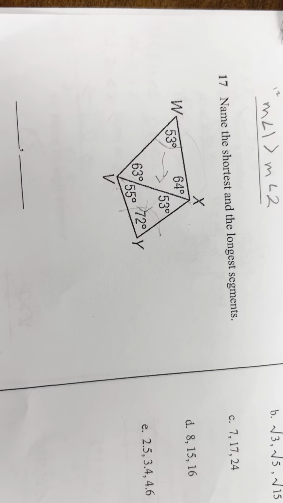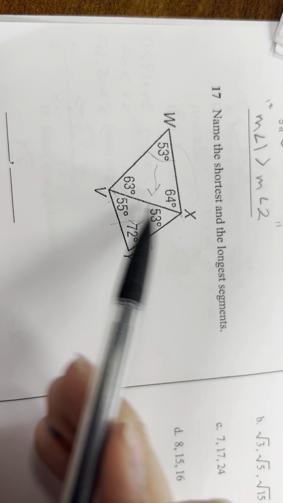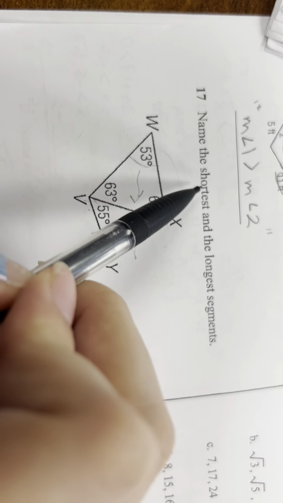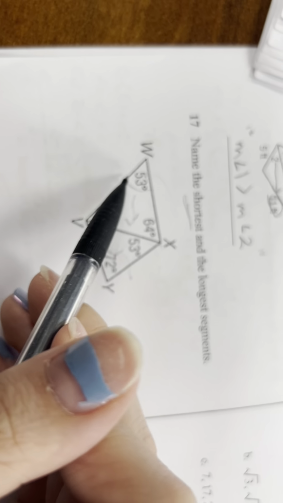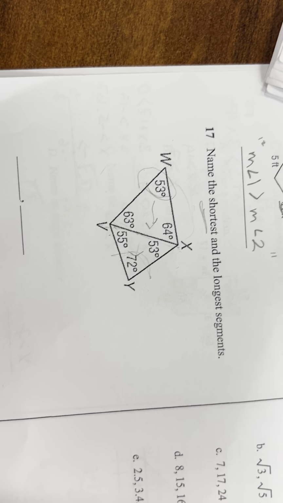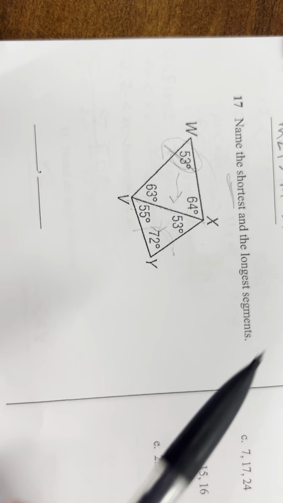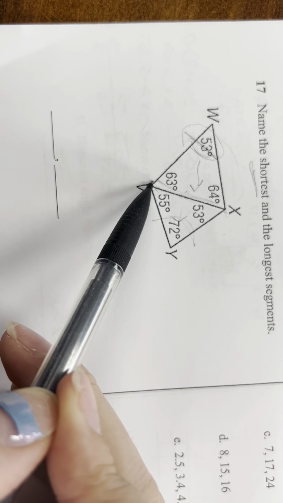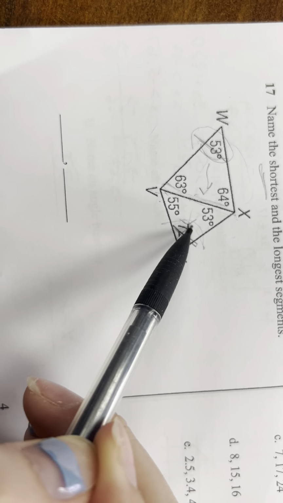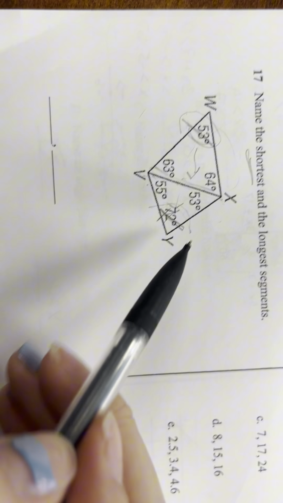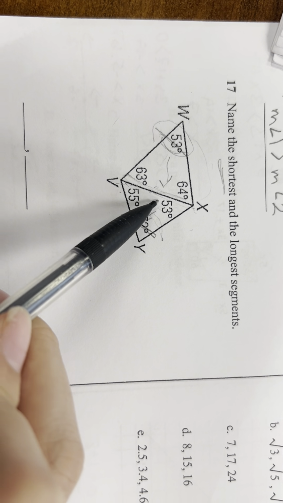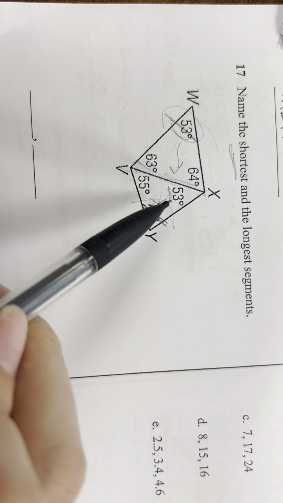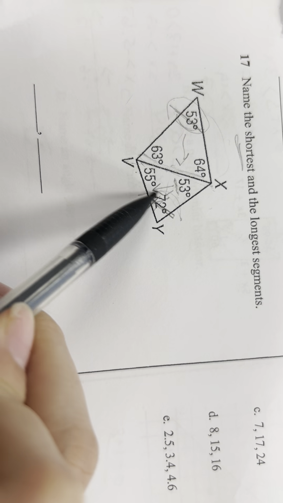But instead of doing this, right, let's look at the shortest. Okay, so you see how this one over here, 53, is shortest, but we don't use that 53 because it determined this segment, and we also don't use 72, right? What's left is these four numbers, and you see the shortest number is 53, and the opposite of 53 is VY.